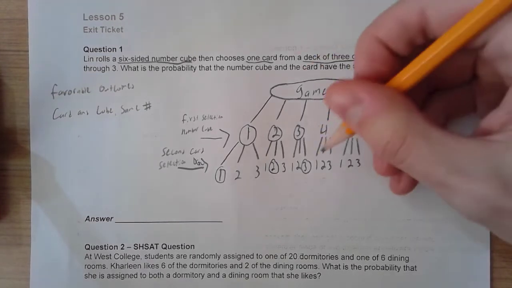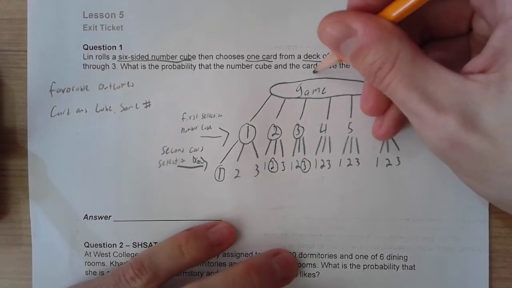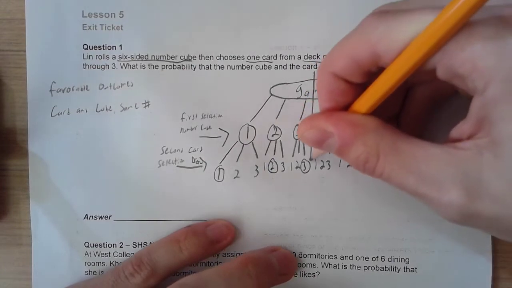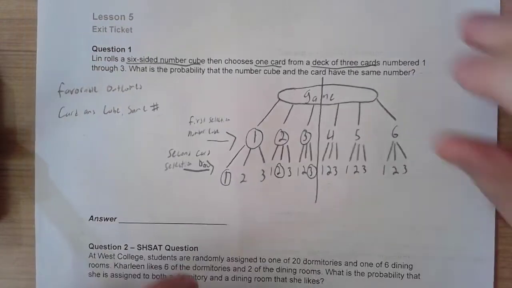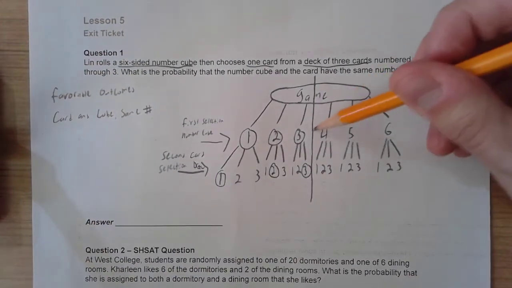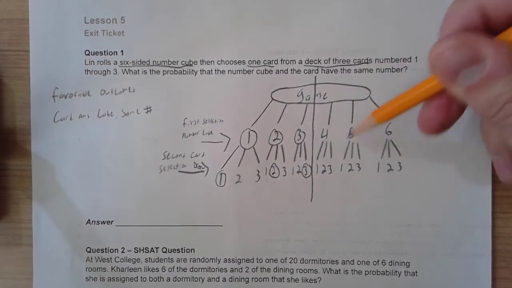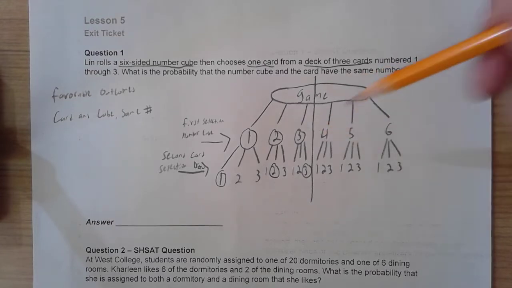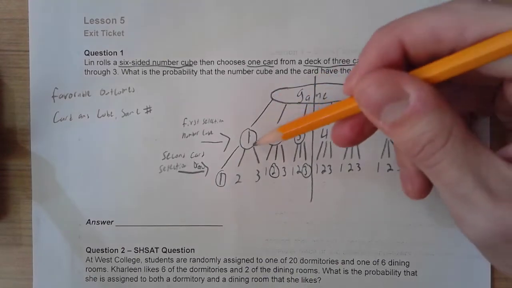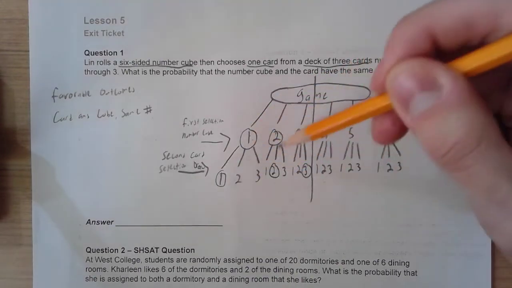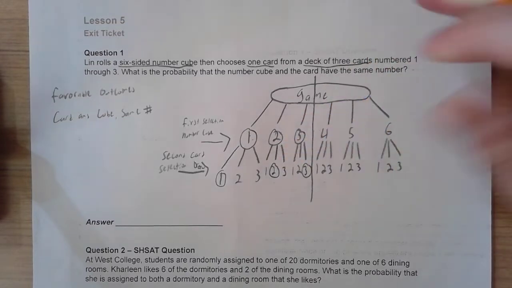Now, this is something that we haven't really discussed, but we could draw an imaginary line right down the center of our tree. And this is called the reasonability line. I call it the reasonability line because beyond this point, there are no favorable outcomes. We're not going to get to any favorable outcomes. So I can know immediately that from this section on, none of these outcomes are going to give me my probability for my final result. So I can just take these all out. And I know that these 3 are left: 1 to 1, 2 to 2, and 3 to 3.